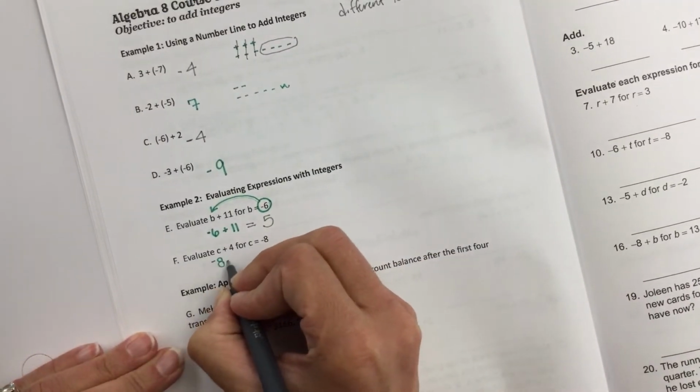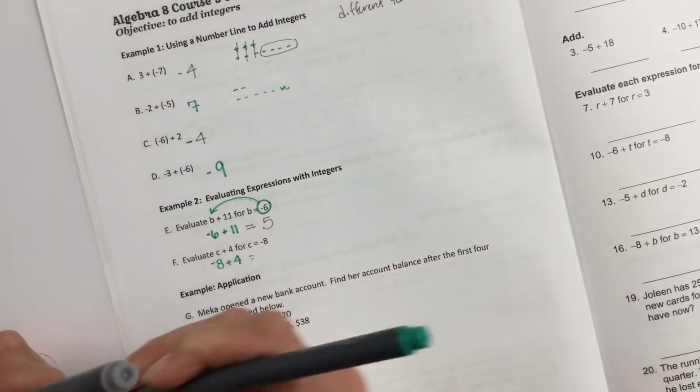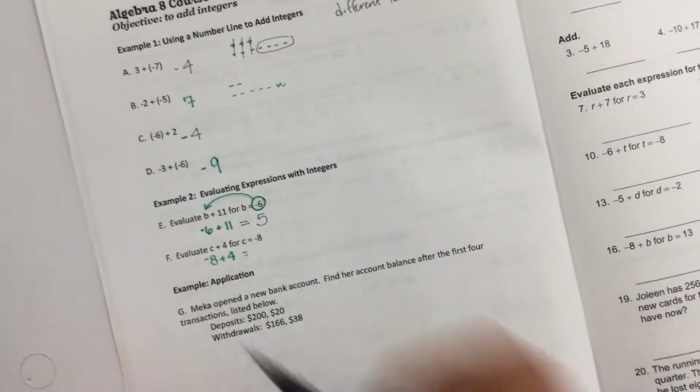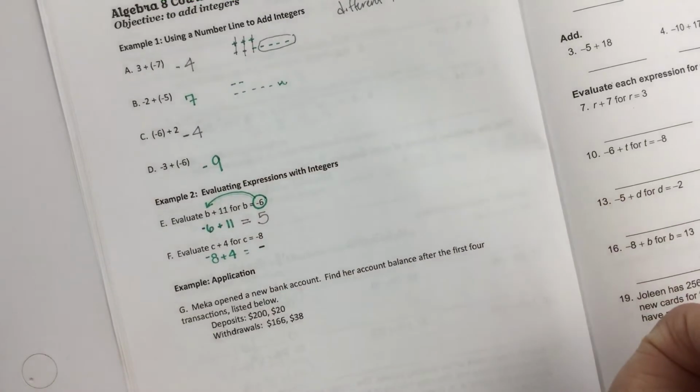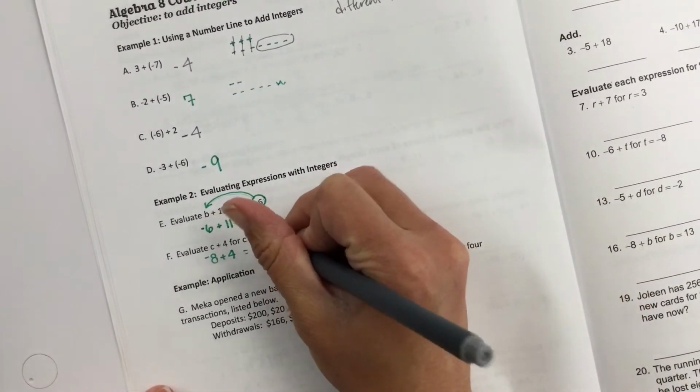The next one, you put a negative 8 in for C, you add 4. So you've got 8 on the negative team, 4 on the positive team. The negative team wins, and they win by 4.